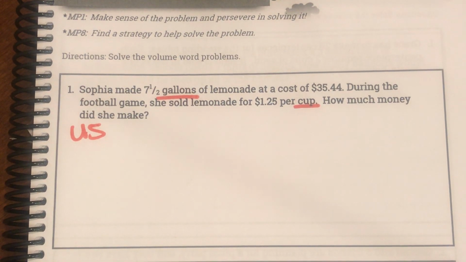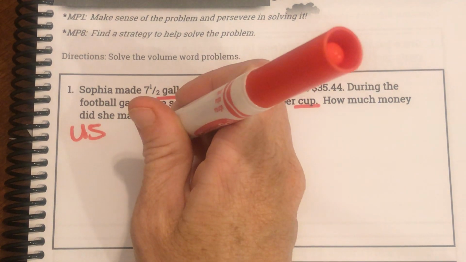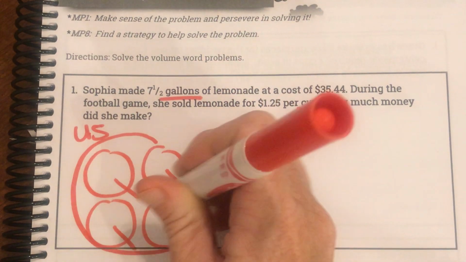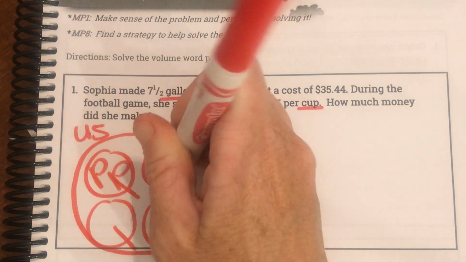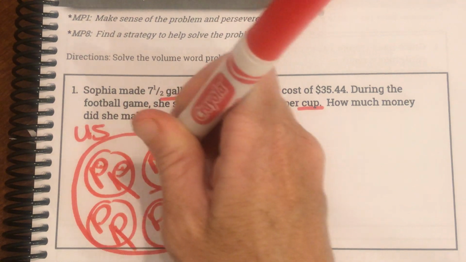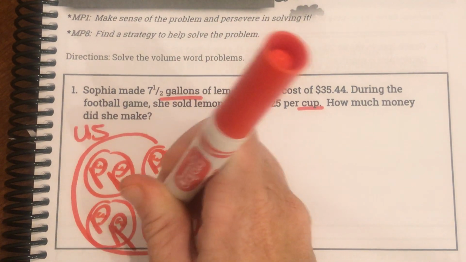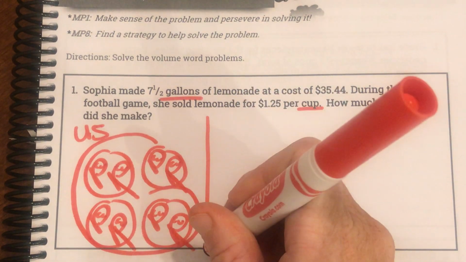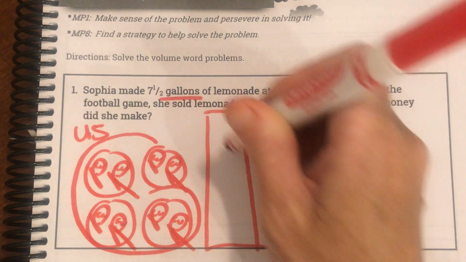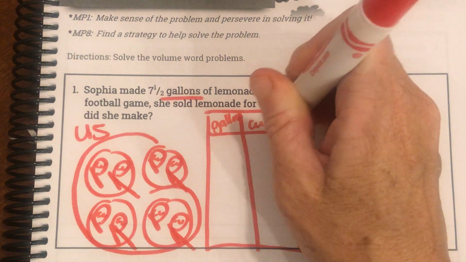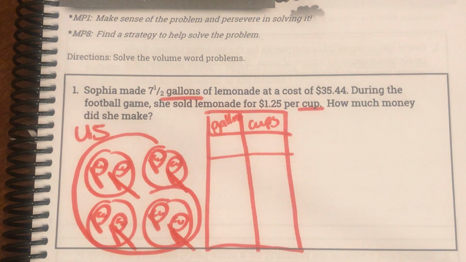So if I'm using the US system, I'm going to draw a picture and use a conversion chart to help me. So my picture is gallon man has 4 queens, each with 2 princesses, each with 2 cats. Okay, and this kind of silly picture is going to help me make my conversion chart then. In my word problem, they talk about gallons and they talk about cups. So what can I pull from my picture?